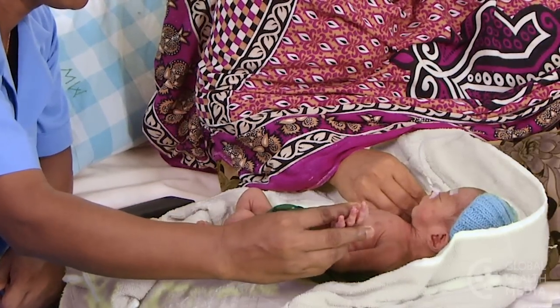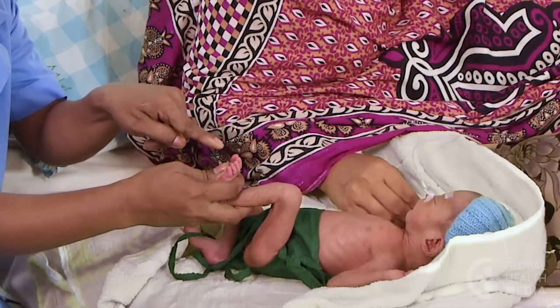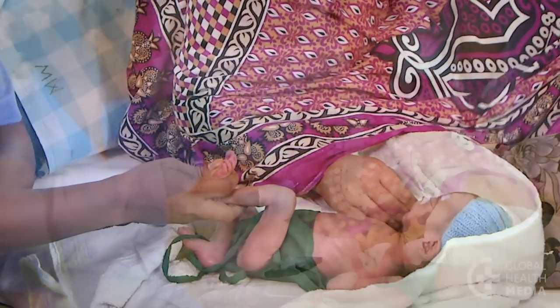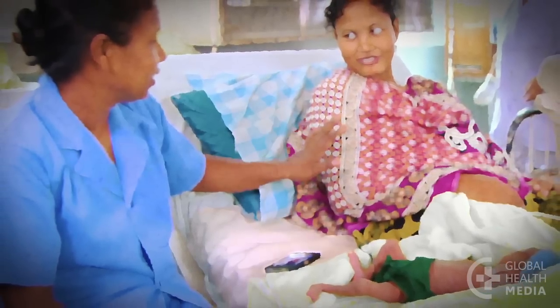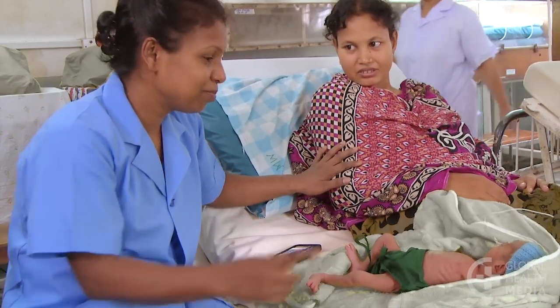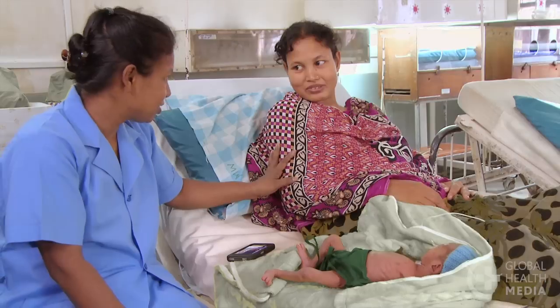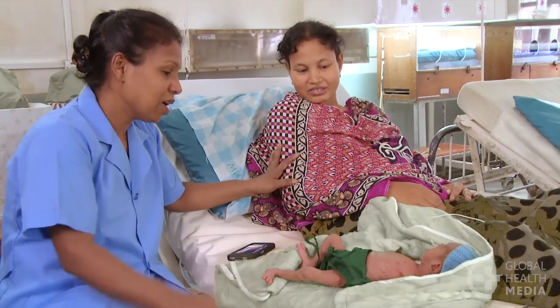Assess the baby morning, afternoon, and night. Here are the 3 steps. First, talk to the mother. Ask her if she has noticed anything about her baby that concerns her. She is the key caretaker and a partner in the care of her baby.